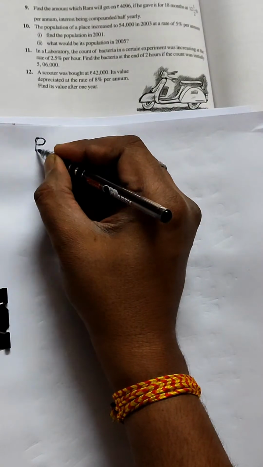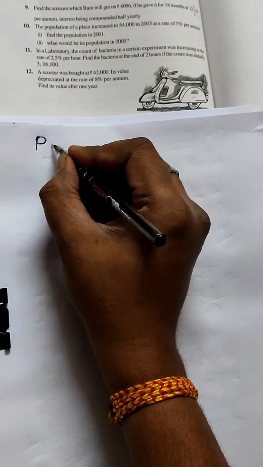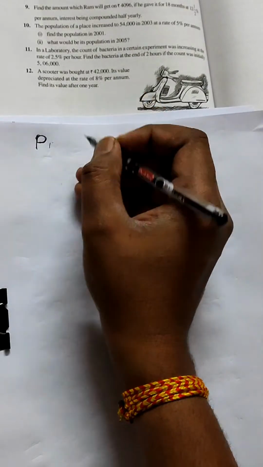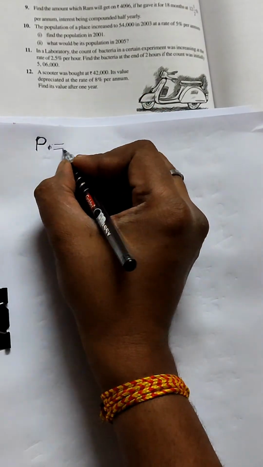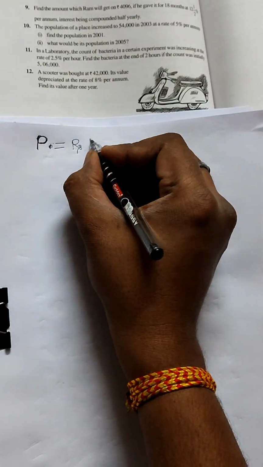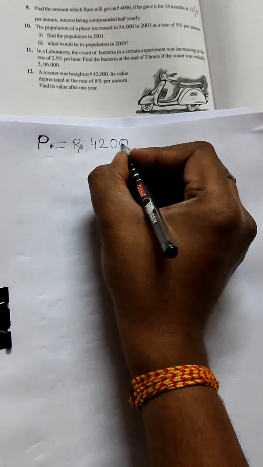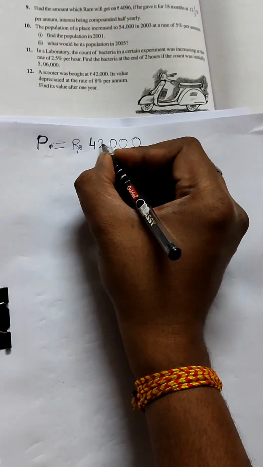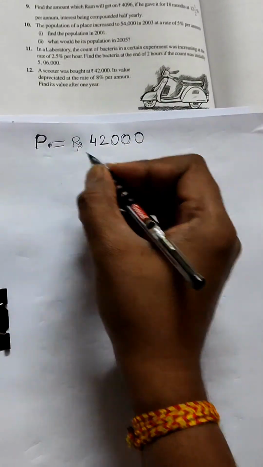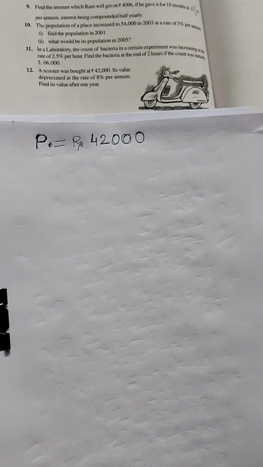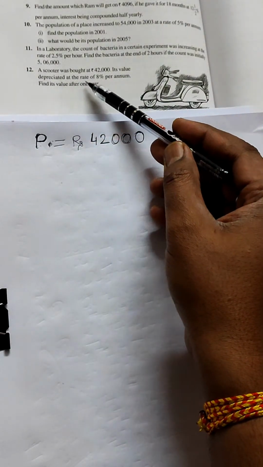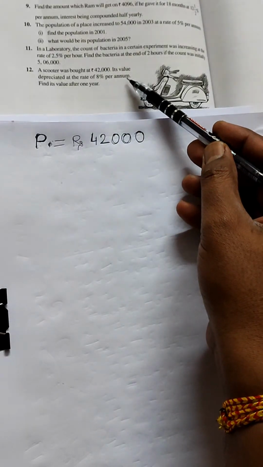So the purchaser is paying rupees 42,000, and that will be the principal. That is denoted with P. And here its value is depreciated at the rate of 8% per annum.